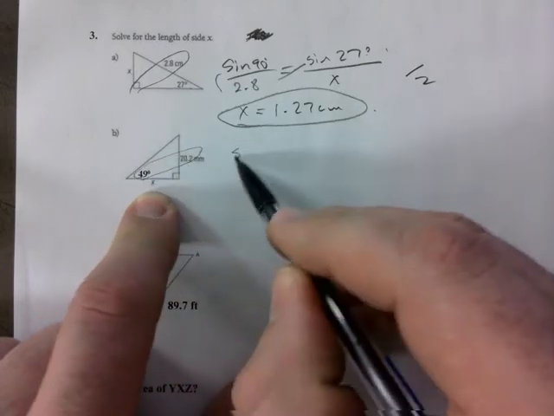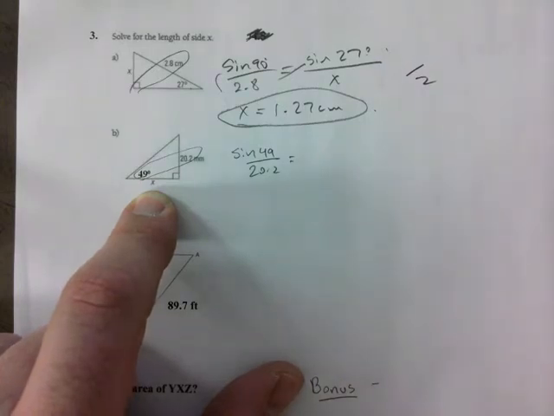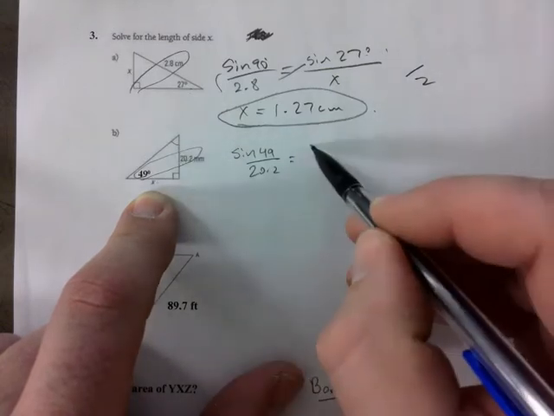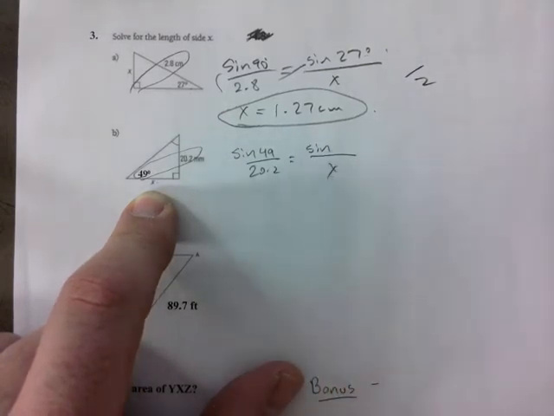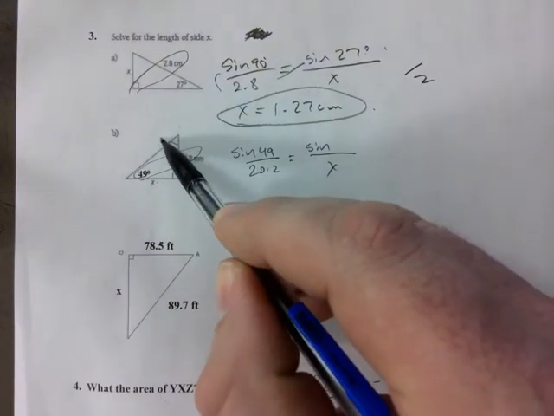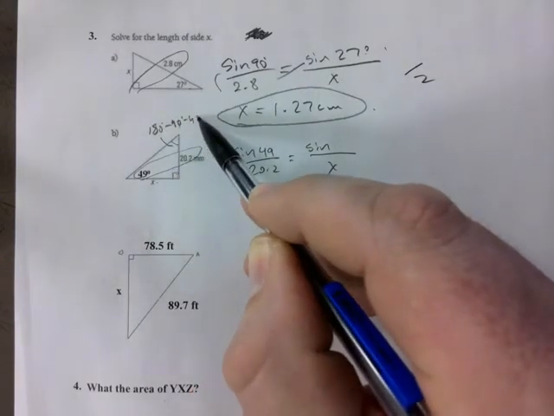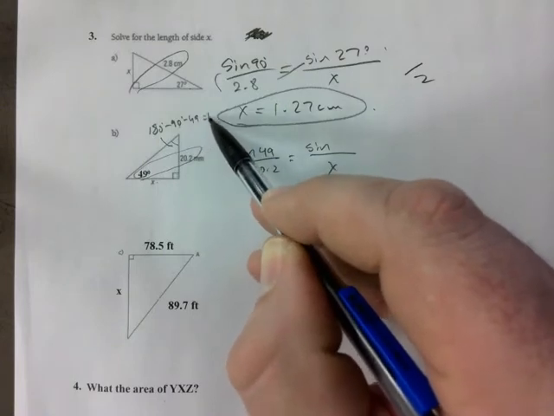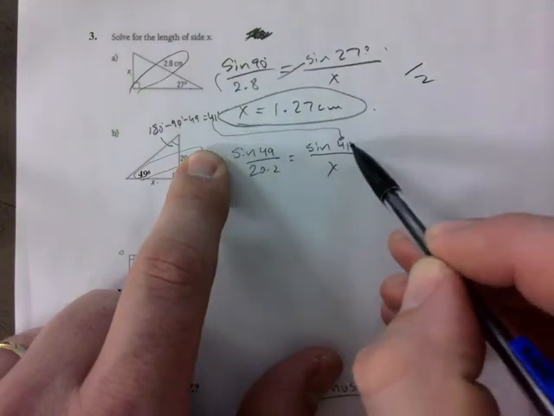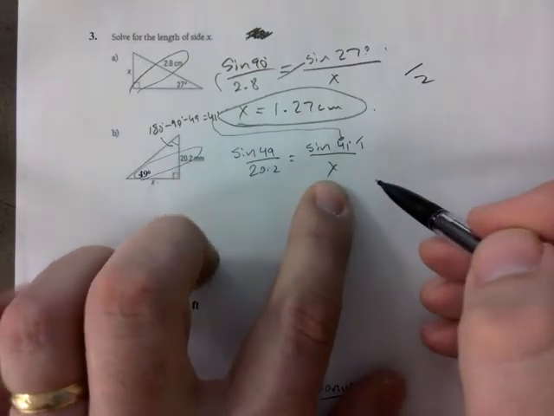Okay, pair, sine of 49 over 20.2. If there's a pair, it's sine law. That's it. But you need this angle, correct, to find x. So sine of right over x. I don't know how to do that yet. So you can give it a letter if you want, but I'm just going to do this. 180 minus 90, right, minus 49 is 41. So now I know that that's the angle that comes in here. So you get 1 mark for the 41 if it shows up there.